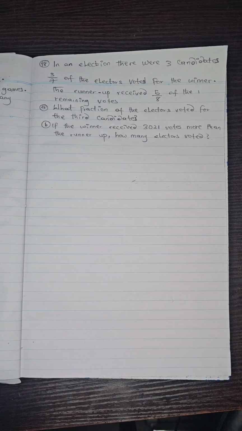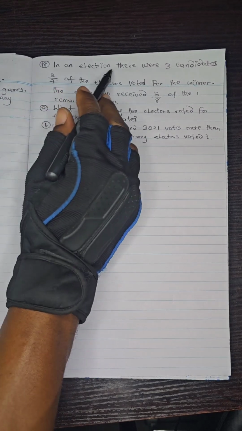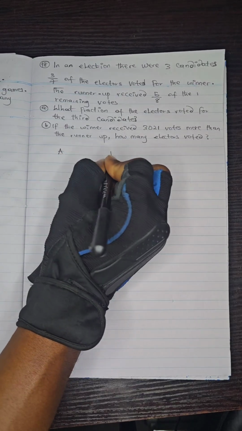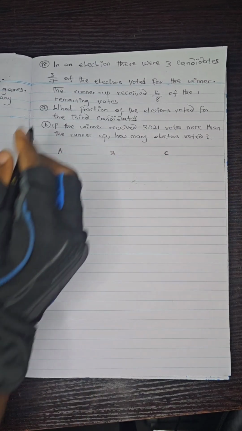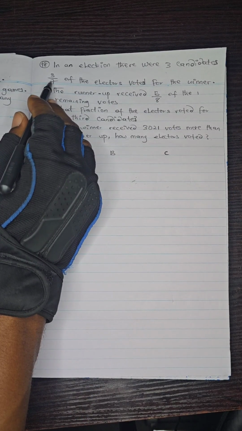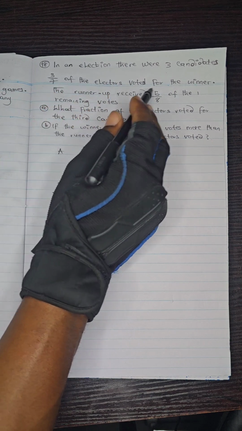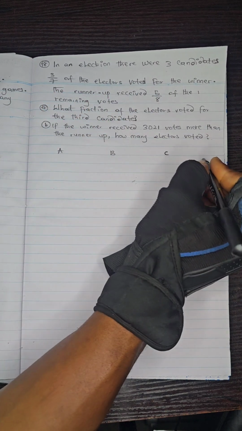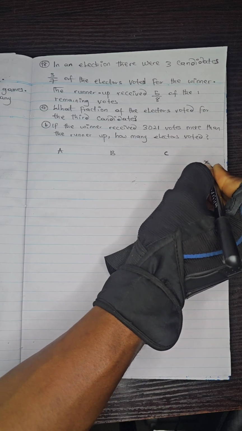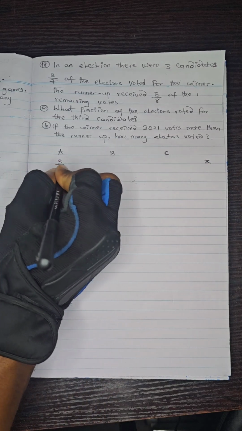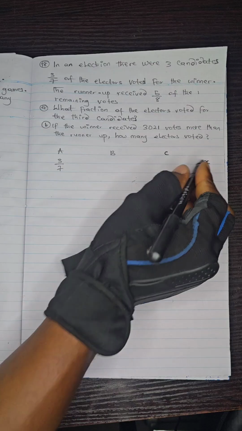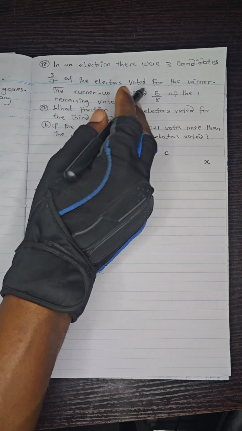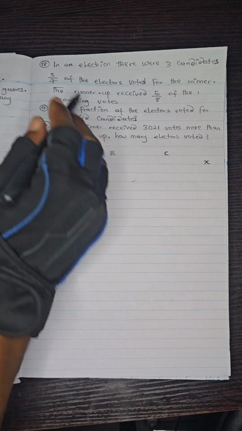Number 18 of exercise 3B. In an election, there were 3 candidates. So we have candidate A, candidate B, and candidate C. 3/7 of the electors voted for the winner. We don't know the total number of electors, so let's call them x. So 3/7 x voted for the winner.